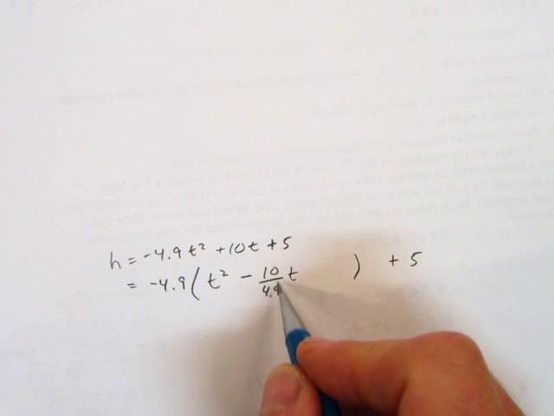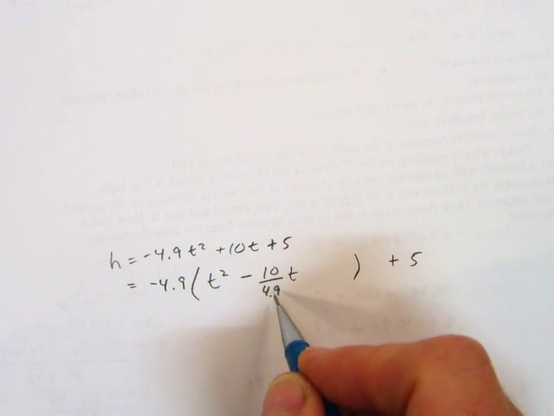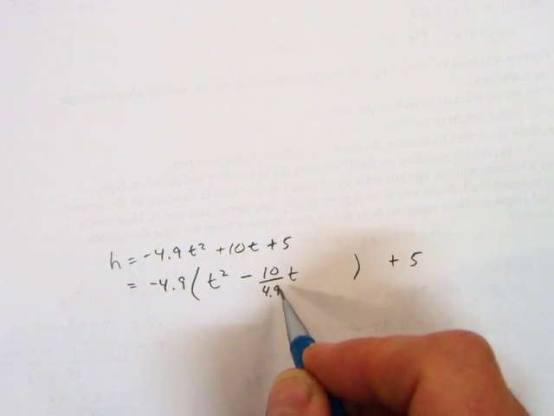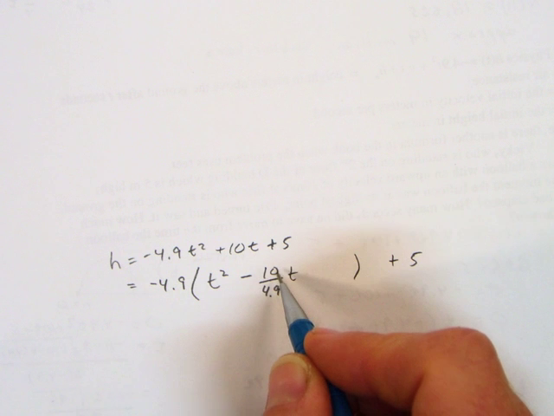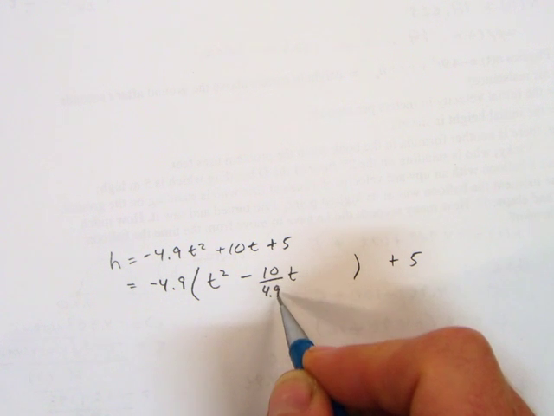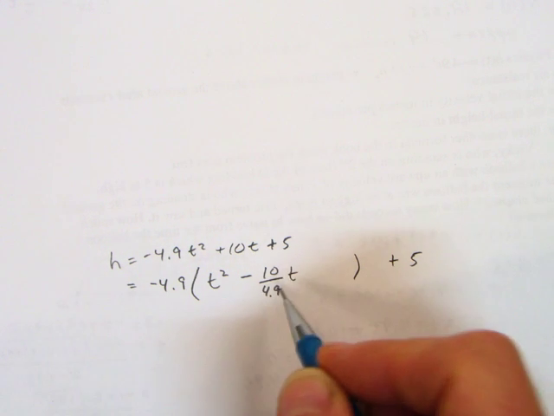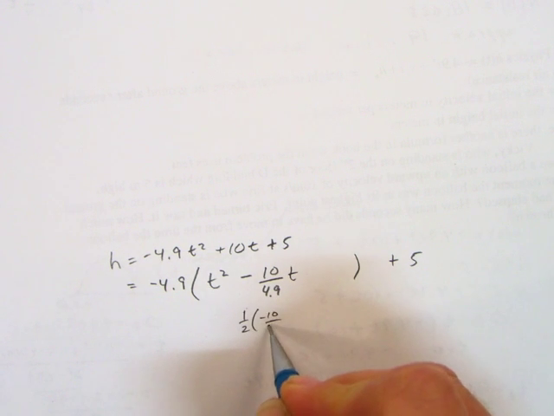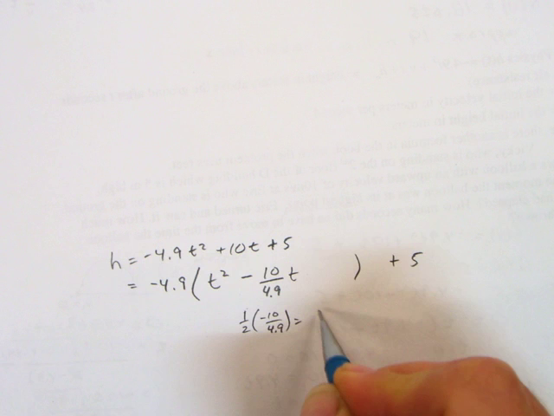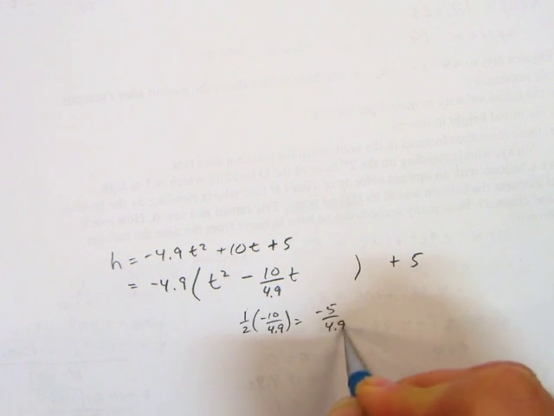Again, I'd probably make this in order just to make the numbers a little bit simpler, and I don't know if it will make it so nice. Get rid of the decimal, or we could leave it there. It's not a big deal either way. We'll have negative 10 over 4.9, which will be negative 5 over 4.9.